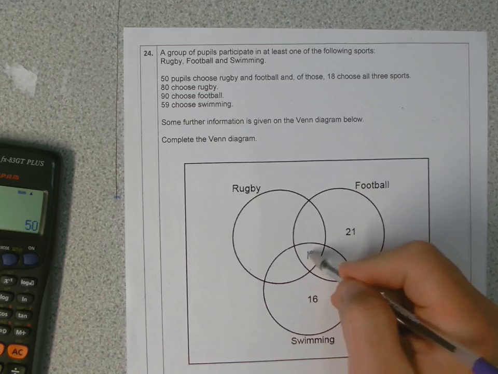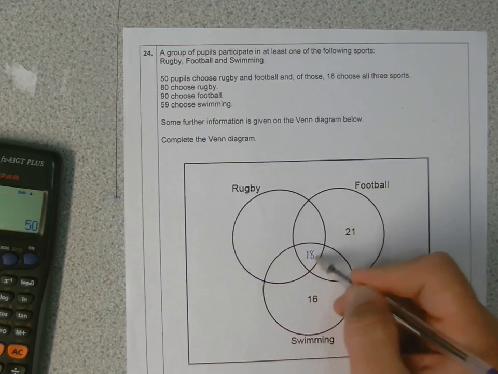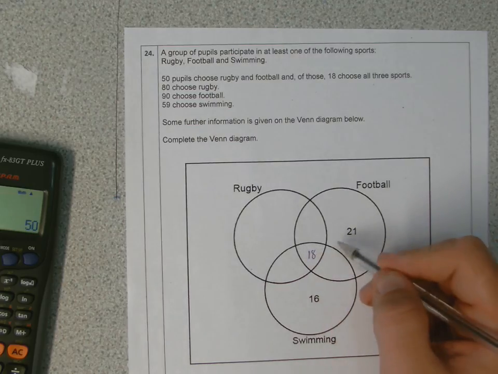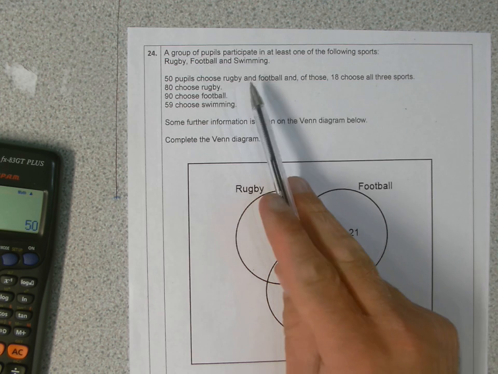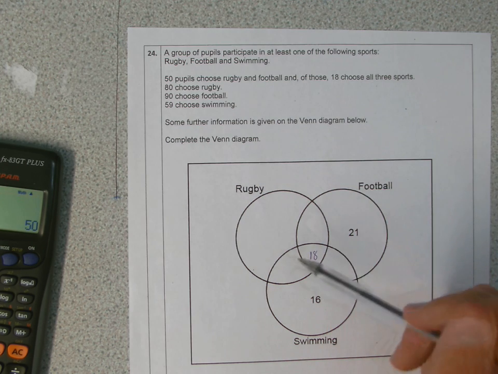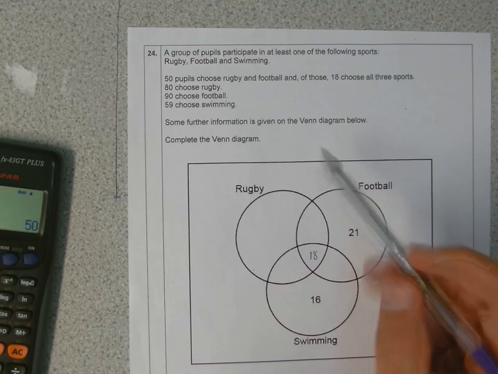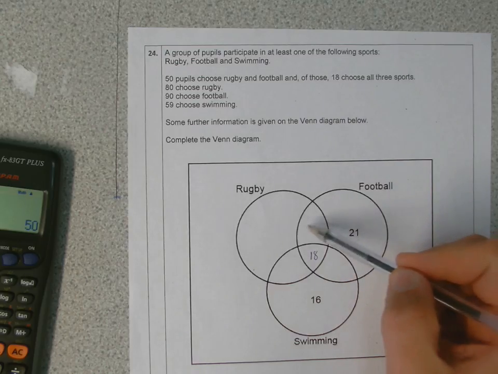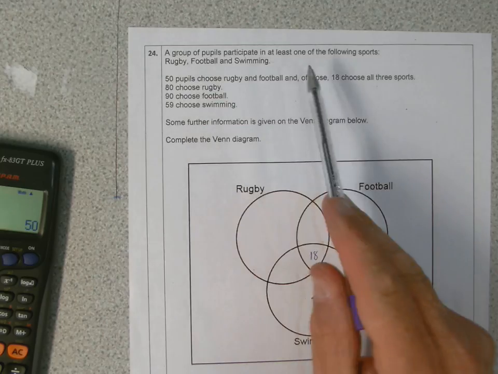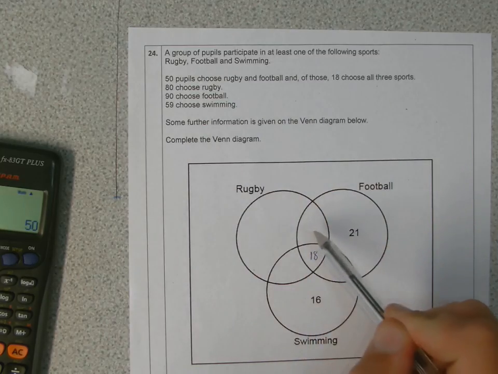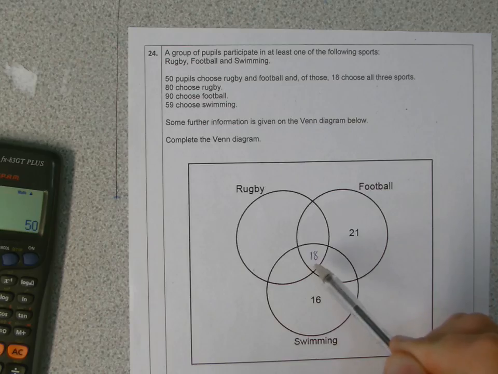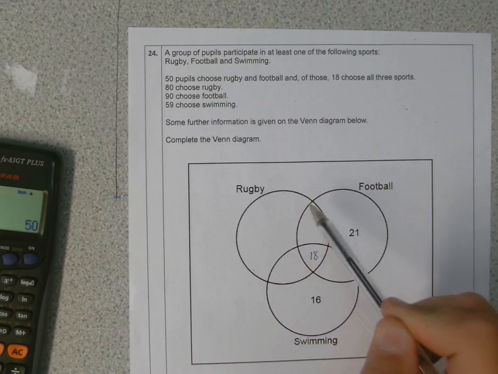So remember I said you work from the middle outwards. We've established what goes in that middle there, because you've got 18 who are choosing all three sports. So not only do they choose rugby and football, they also choose swimming as well. But if 18 choose all sports, we need to work out what goes here. Now you might think 50, because 50 choose rugby and football, but if you write 50 here, you also have that 18, which will give you 68. So that's no good. Remember I said this represents rugby and football, so it all has to add up to 50.